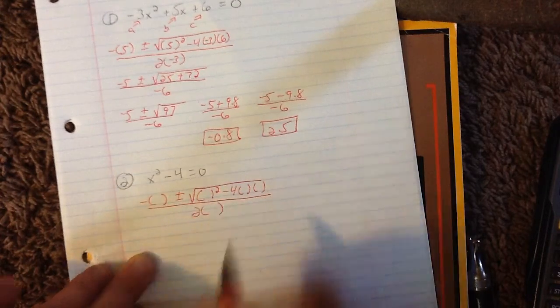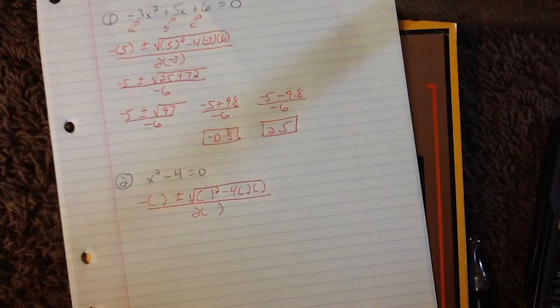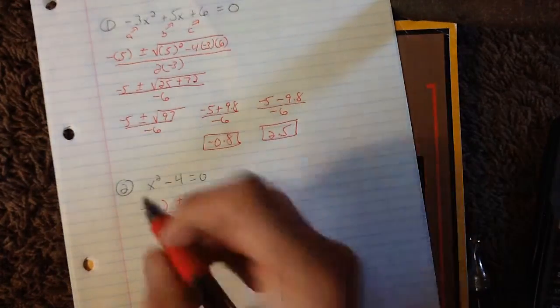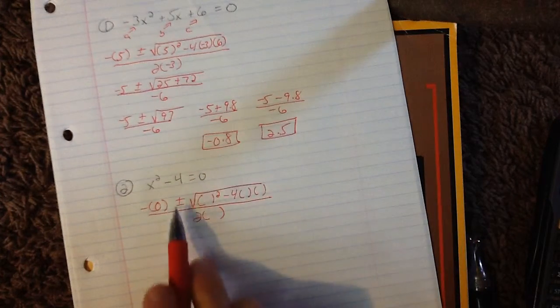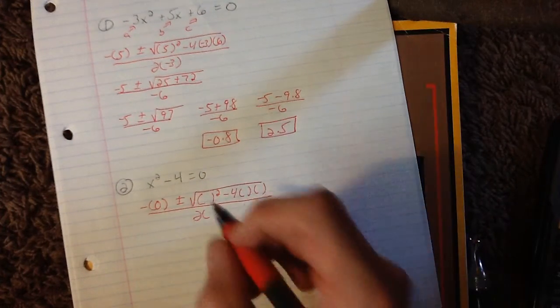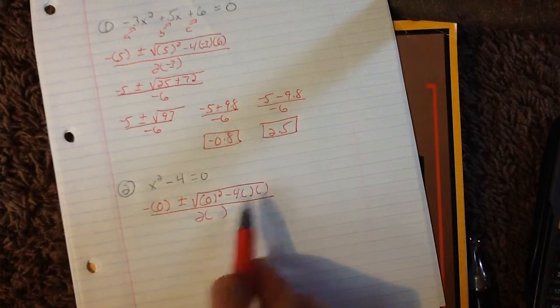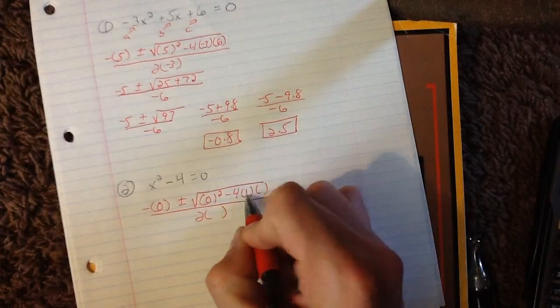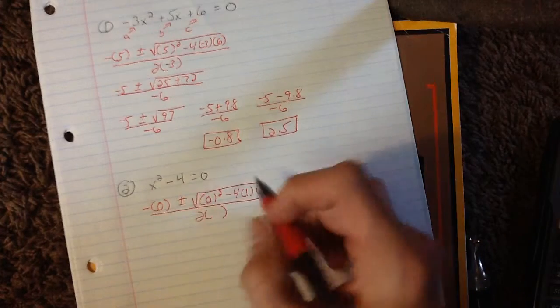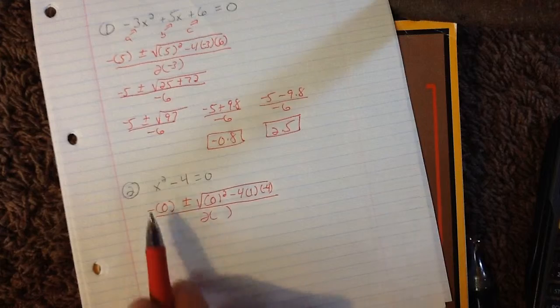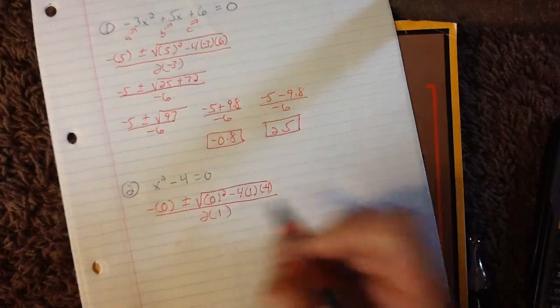by 2a. I'm going to put parentheses in the spots there should be our variables. So outside here goes in b. B is missing, so b is 0. Plus minus the square root of b squared, once again 0 squared, minus 4 times a times c. A is 1, c is -4. All that gets divided by 2 times a. Once again, a is a +1.